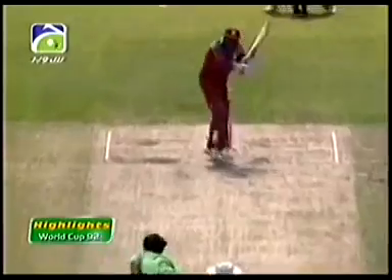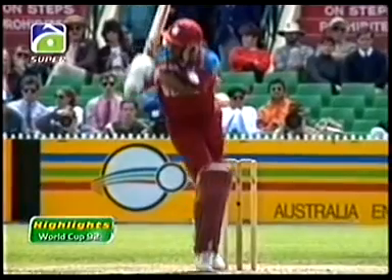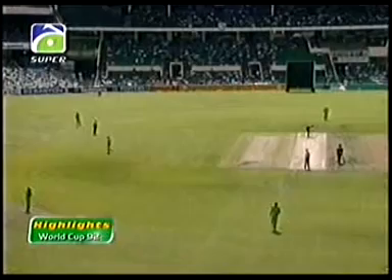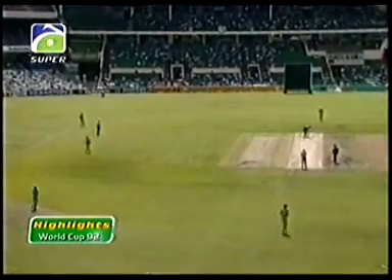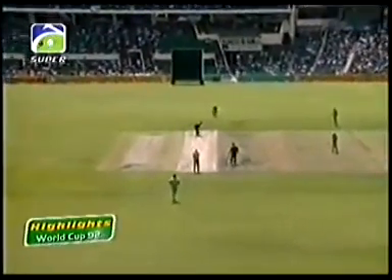Brian Lara, the magnificent. I was thinking pull shot, but it really wasn't quite a pull shot. Whatever name you want to put on it, it was very well timed. Does get off the ground. And we have a change in bowling here. We have Wasim Haider.